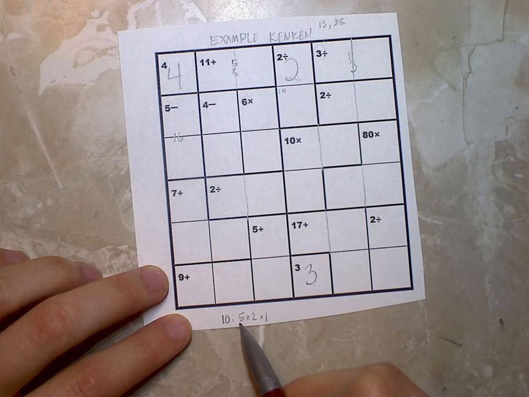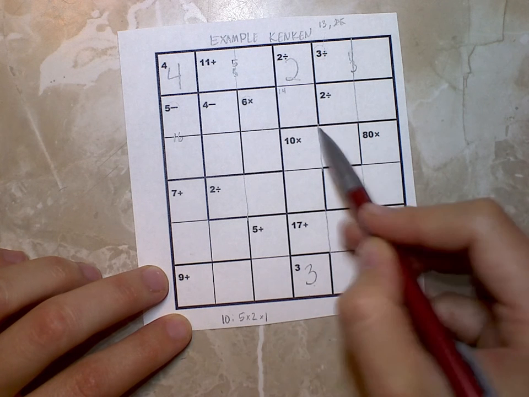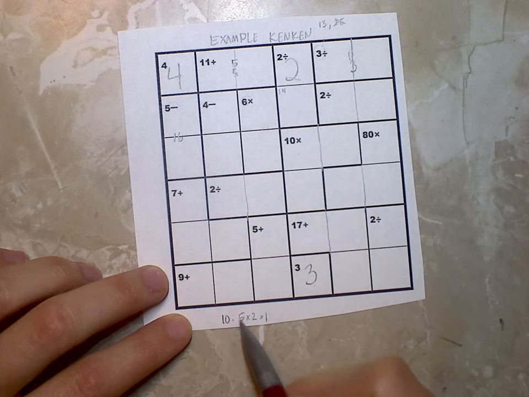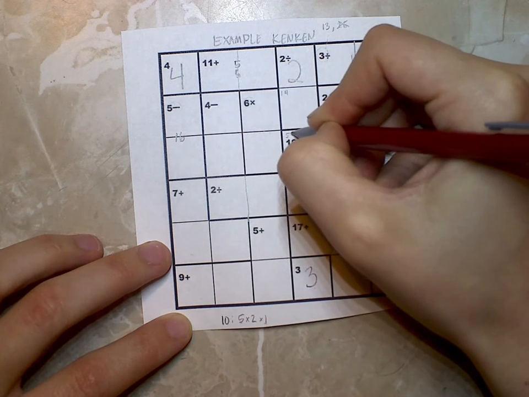Now, so the thing is these are my 3 boxes, right? Because I have 3 boxes. I have 1, 2, 3. So they have to be a 5, a 2, and a 1. And you could even like write yourself a little note like this or something, right?